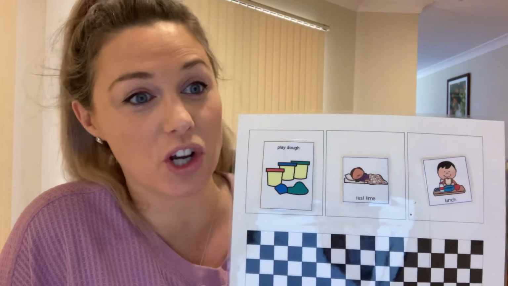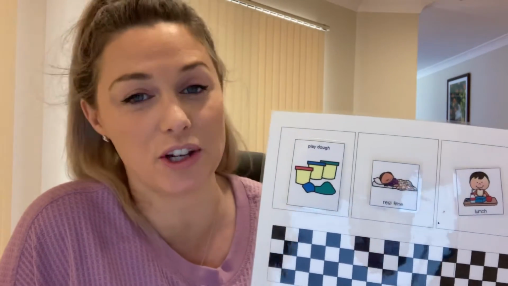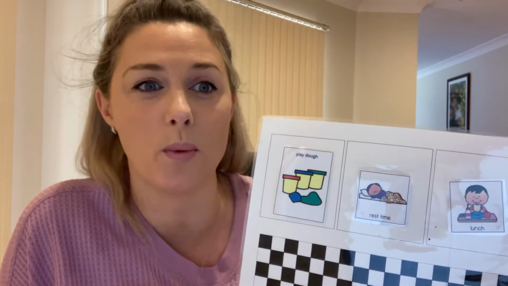This is a lovely visual I like to use for preschools and childcares where a child may be having difficulty transitioning or understanding what's going to happen next, maybe showing some behaviors, or just when you can observe that a child is feeling overwhelmed, you might see some tears, they might be moving away.